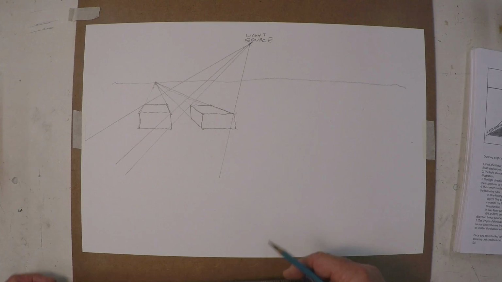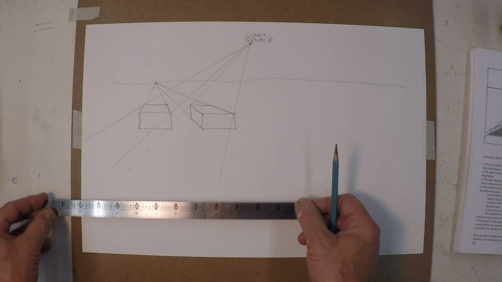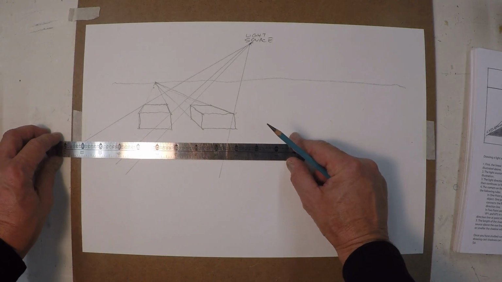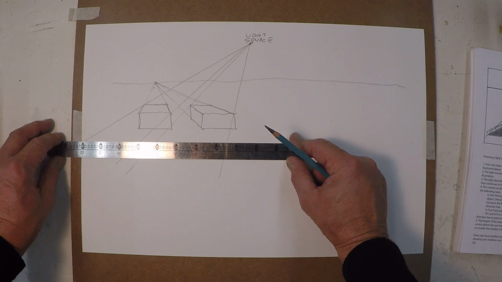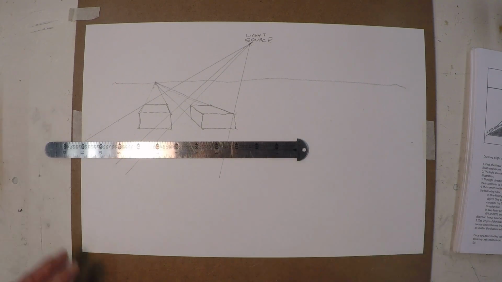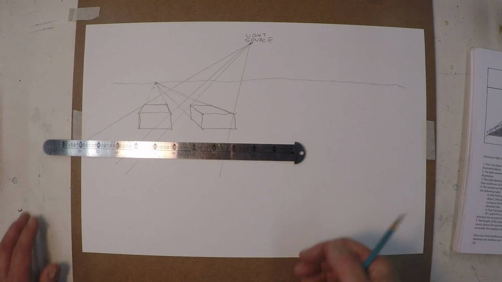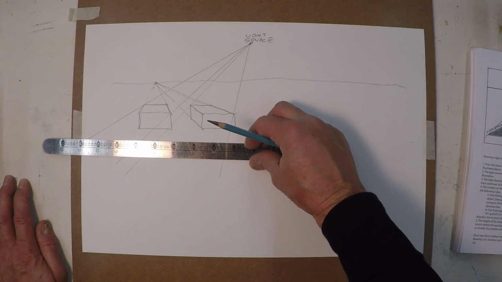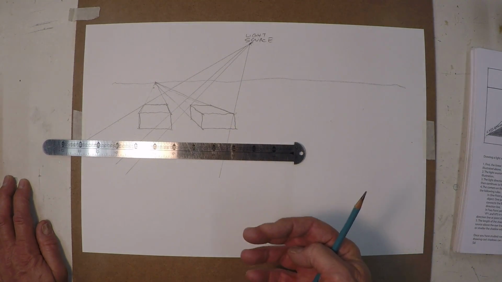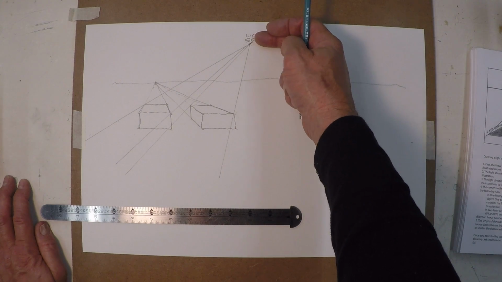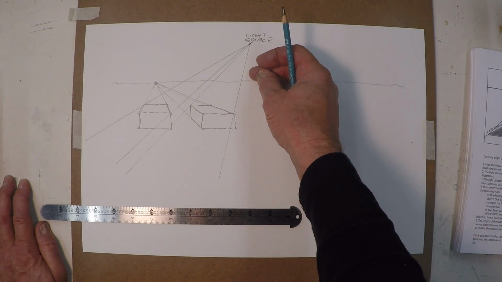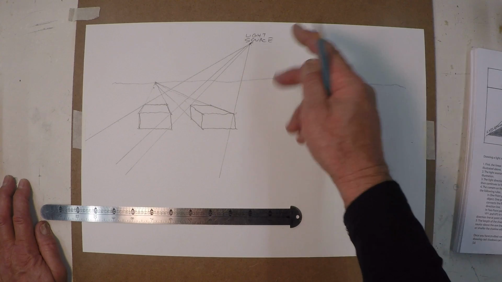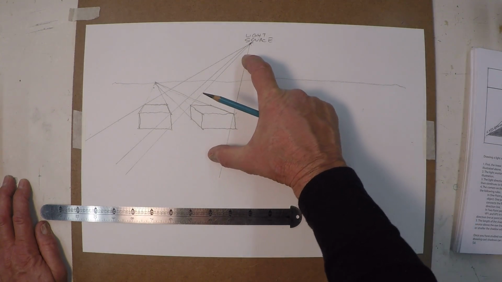Okay, now to make this comparison clearer to you, I'm gonna make both of the baselines right about here, and I'll make them the same. Now, this is an artist's interpretation. If the light source is lower to the ground, closer to here, like sunset, then this angle will turn.